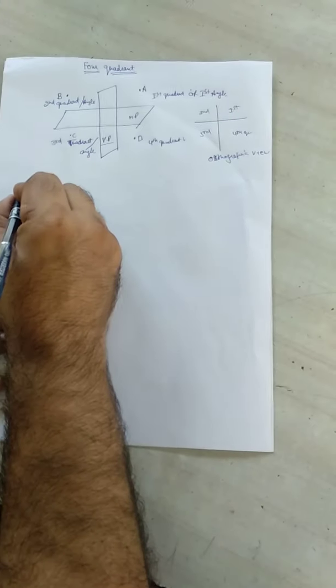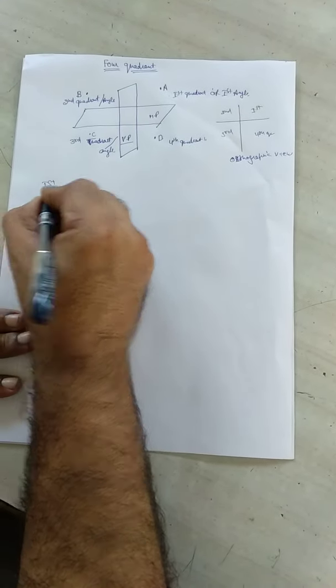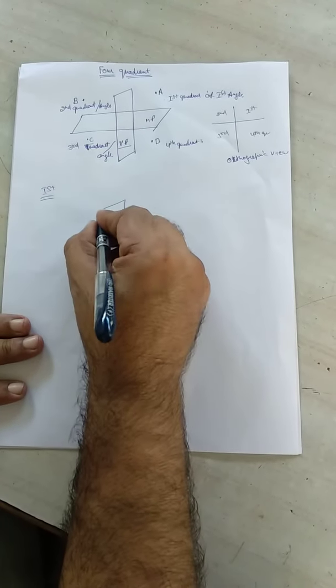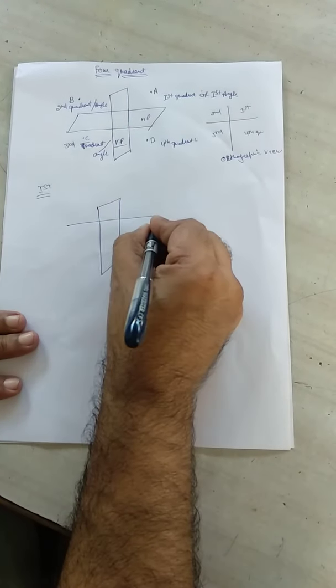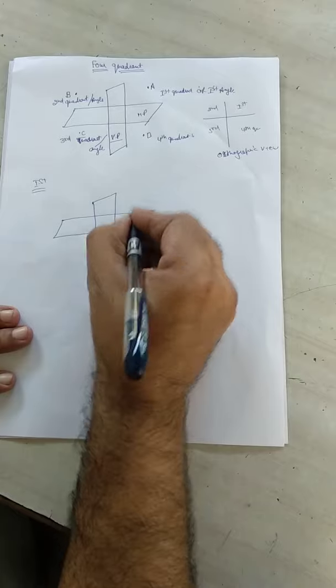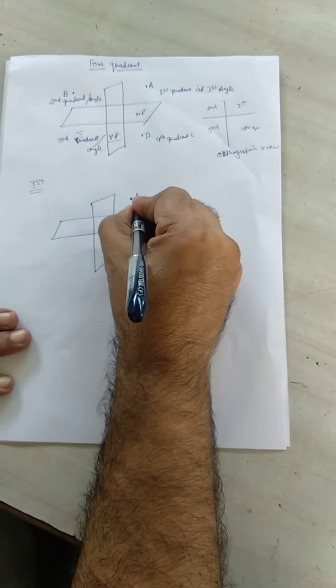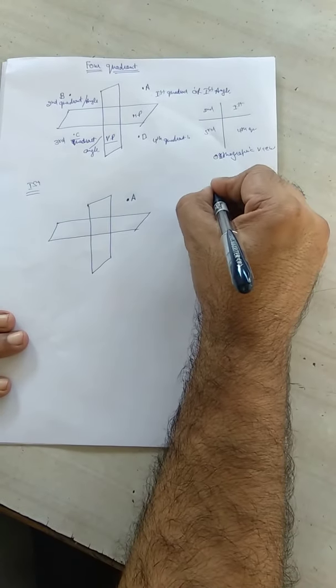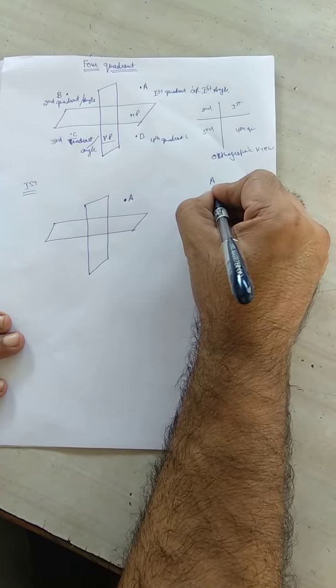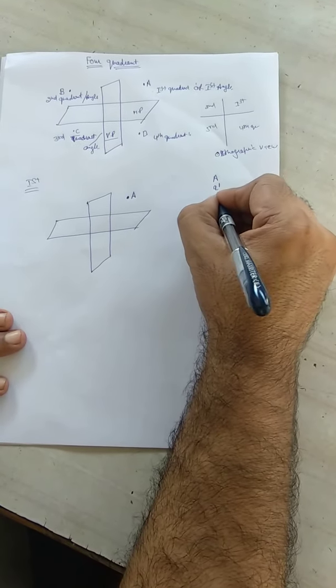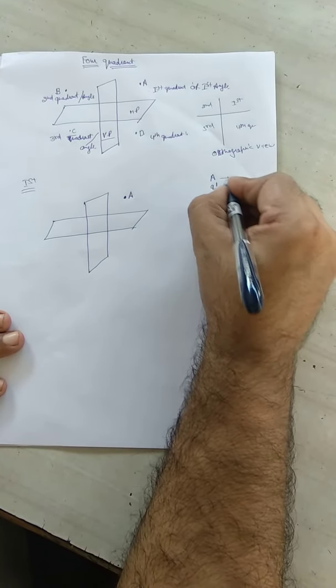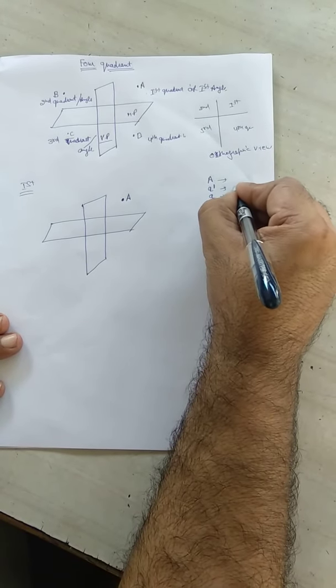So in the first quadrant or first angle, again I will draw this quadrant system. Suppose I place a point A. I will use the notation A for the point, small a dash for the front view, and the notation a for the top view.